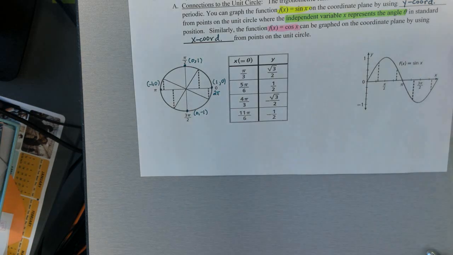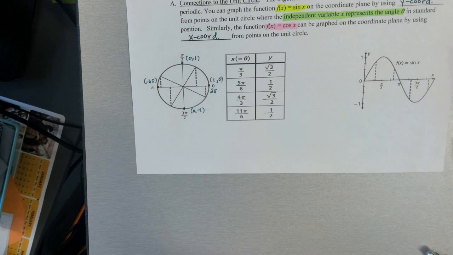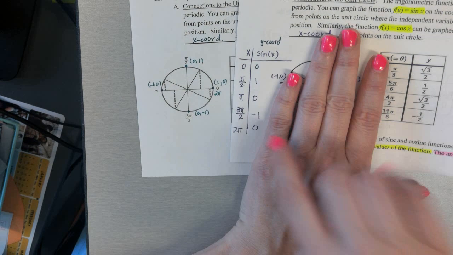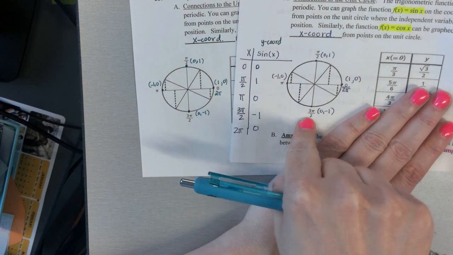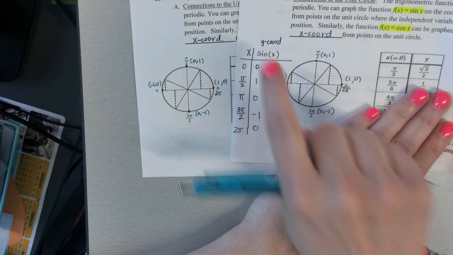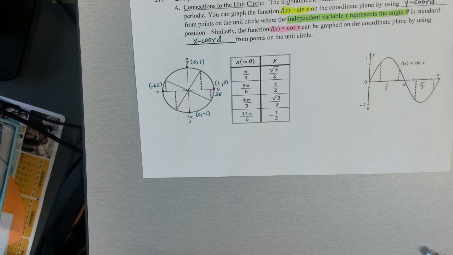Okay? All right, I'm going to put my table here. You guys are going to sneak your table in over here, because this is where yours is, right? So we put an x and then the sine of x just on the side.